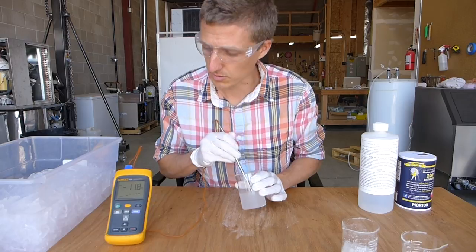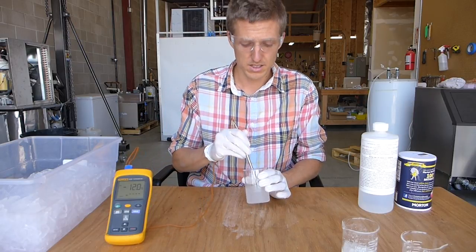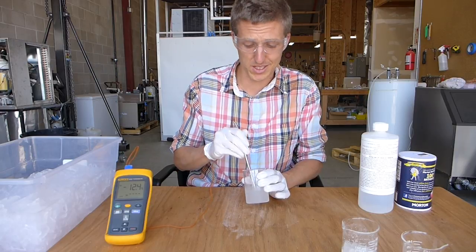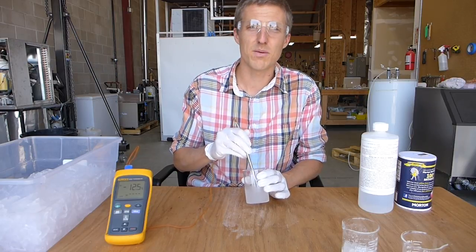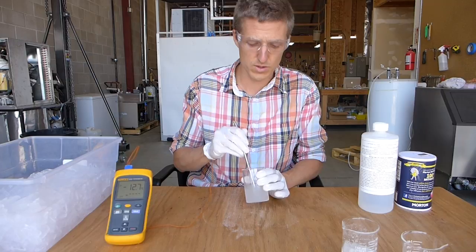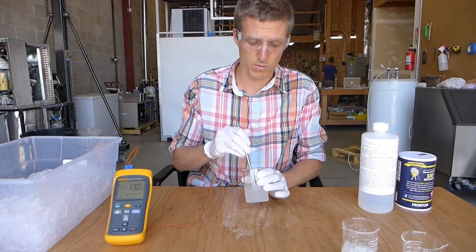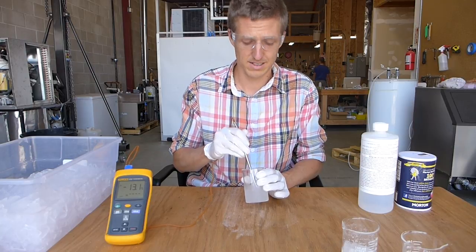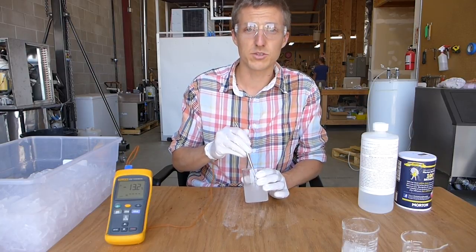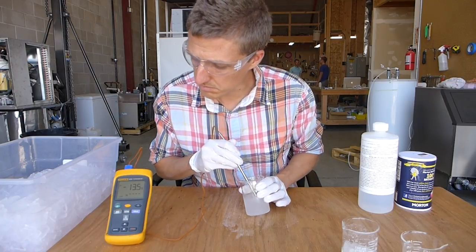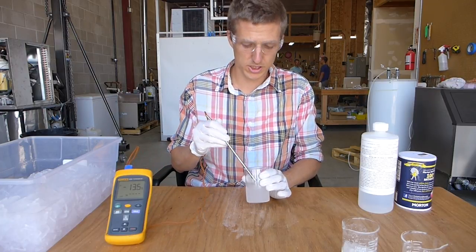So let's see what temperature we're getting down to. Yeah, -11. So again, we're getting well below the freezing point of the ice, and that's just because the presence of the methanol is causing that new equilibrium, just instituting a new regime of where the ice wants to be, and the ice is melting to adjust to that new equilibrium. -13, we'll just call it there.